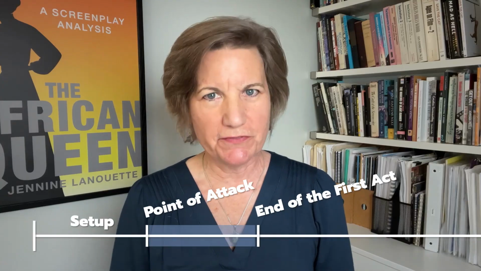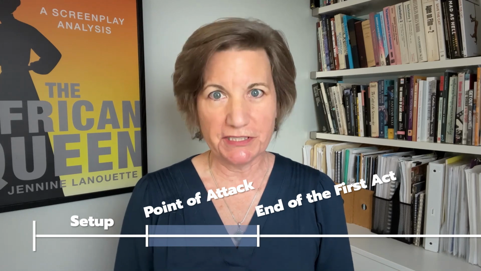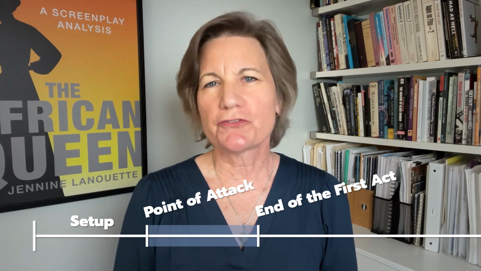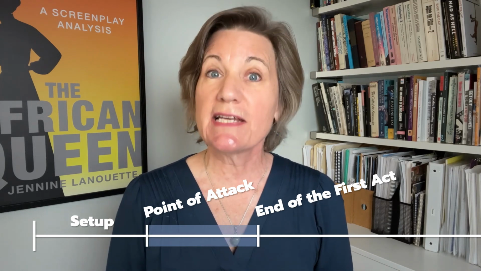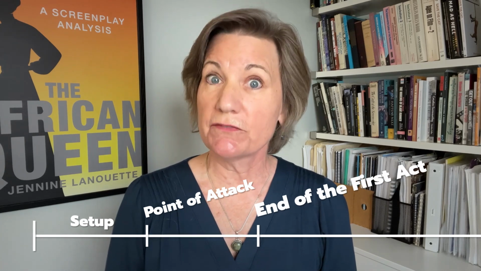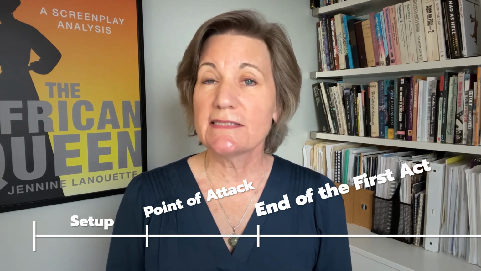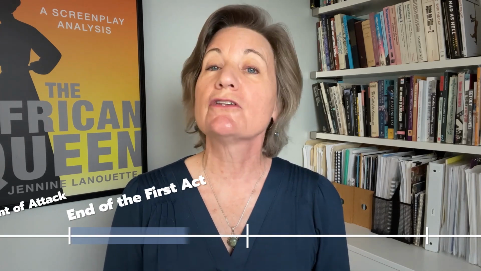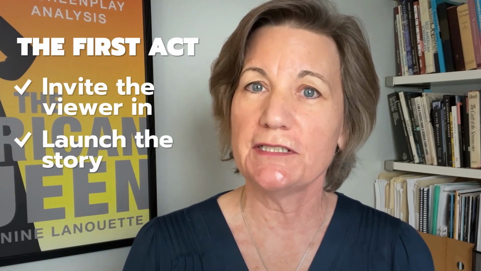In the second half of the first act, the main character grapples with the external event, resists it, or tries to ignore it. But ultimately, it demands a response, and that's what happens at the end of the first act. The main character makes a decision or chooses a course of action that launches the second act. So the function of the first act structural components is to invite the viewer in and to launch the story. As I analyze more and more films, I am continually astonished at all the different ways this can be done.